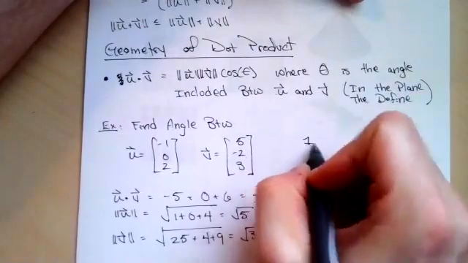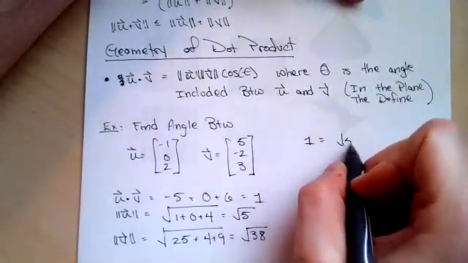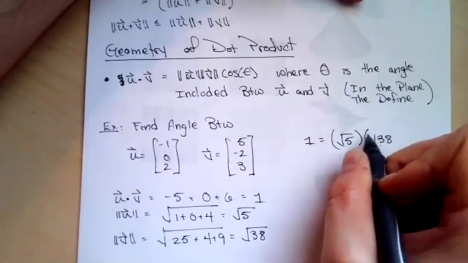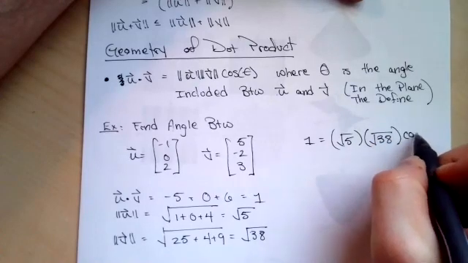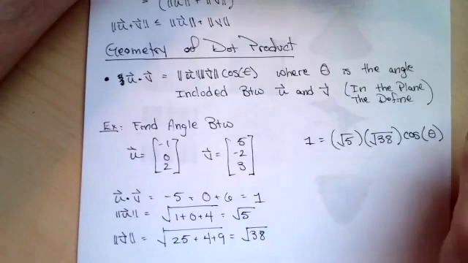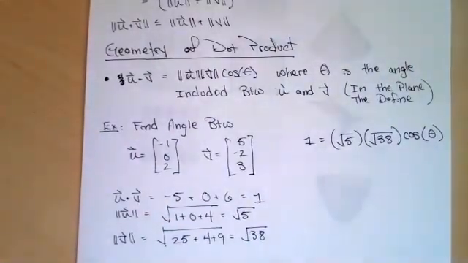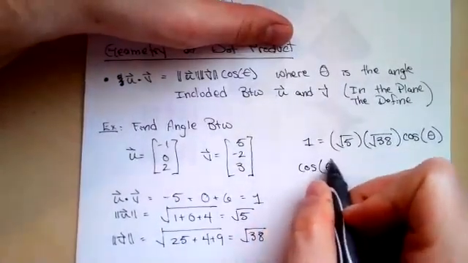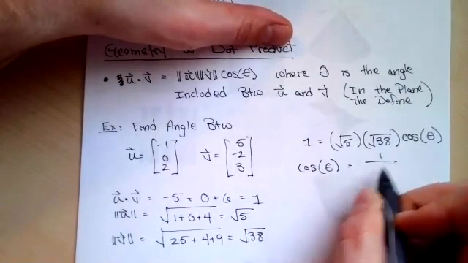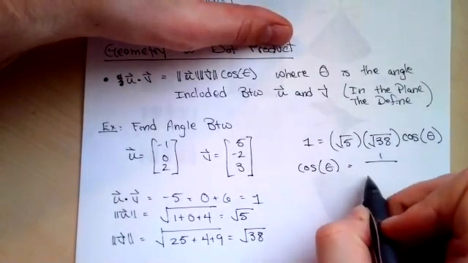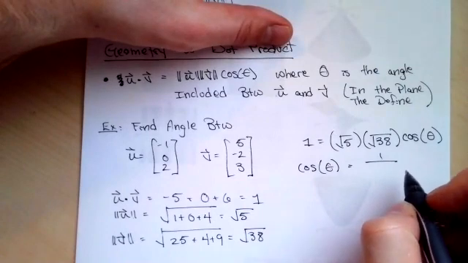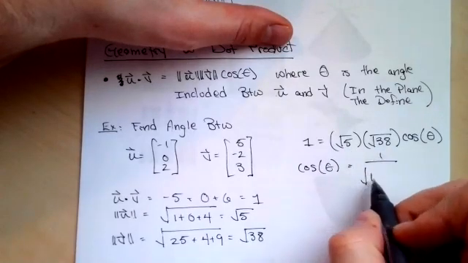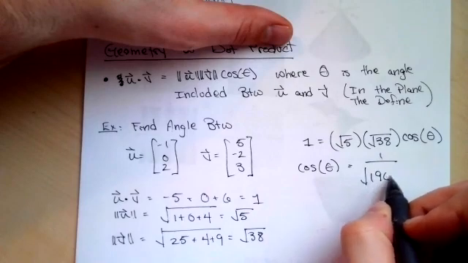So we're going to have 1 is equal to norm of u times norm of v times cosine of theta, and so we get cosine of theta is 1 divided by square root of 5 times square root of 38. Let's see, do we want to write that as square root of 5 times 38? 5 times 30 is 150, so it's going to be 190.